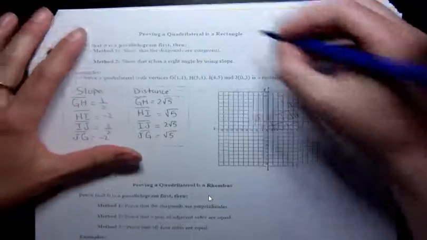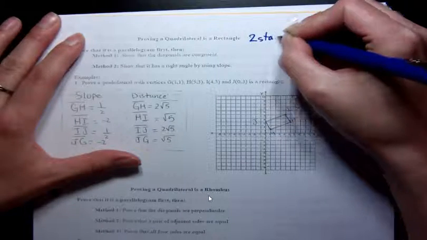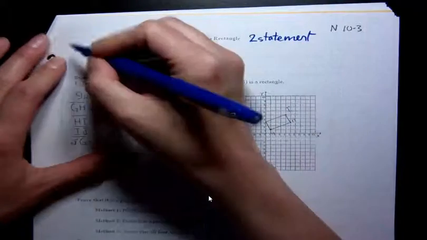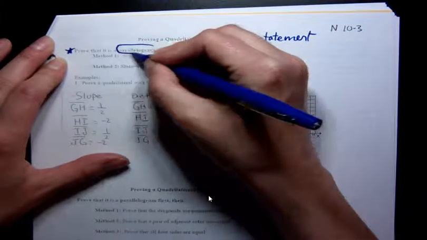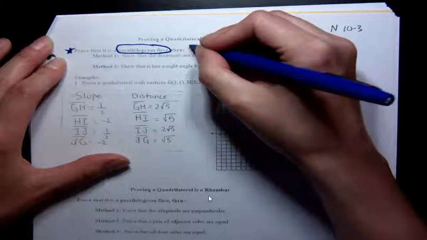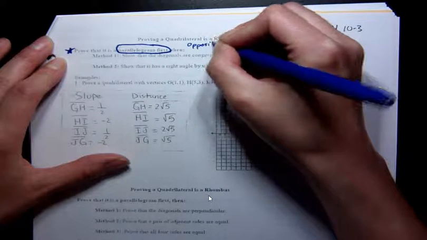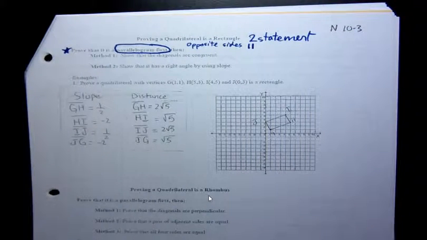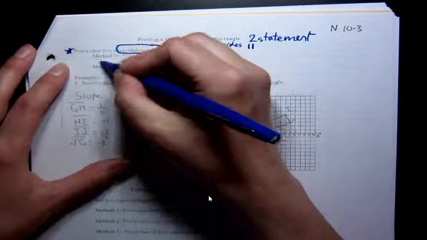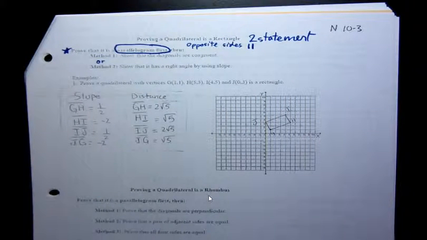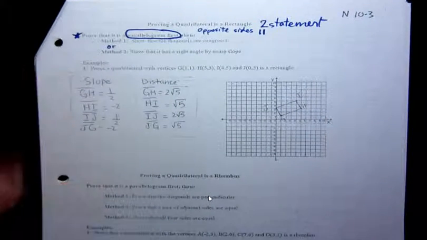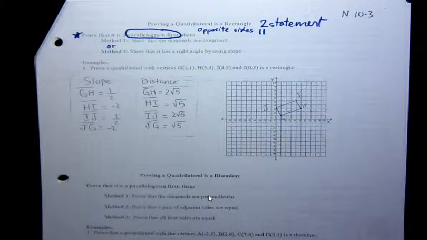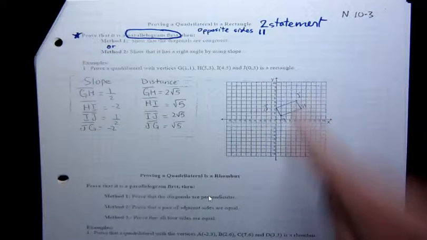Okay, so when it's a rectangle, we have to have 2 statements. So we have to have parallelogram first. I'm always going to default to my favorite, which is opposite sides parallel. And then we get to choose either method 1 or method 2, whichever I prefer to write out. So on here, I'm going to draw on desk first. Okay. So I'm going to start by saying opposite sides are parallel because this has already told me it's a rectangle.